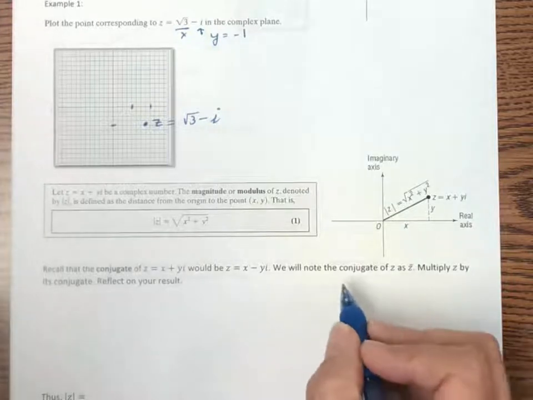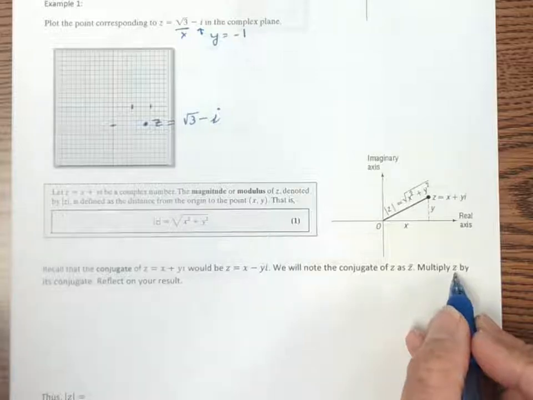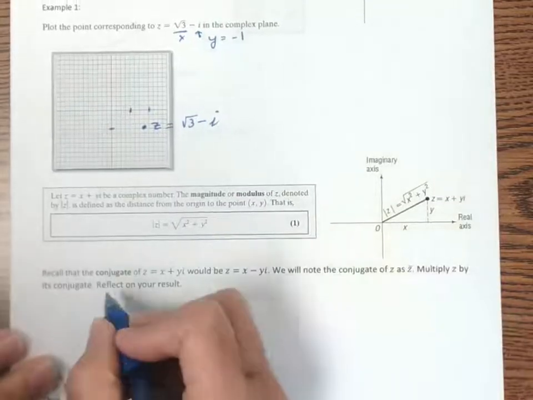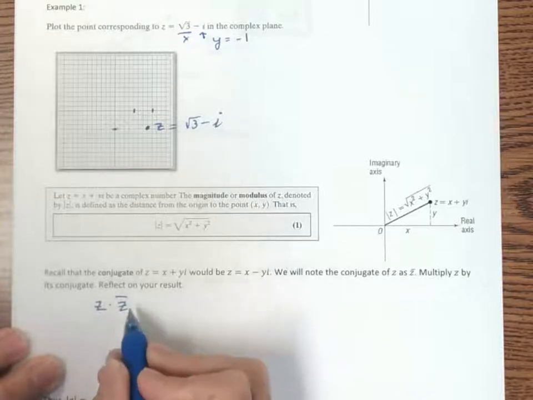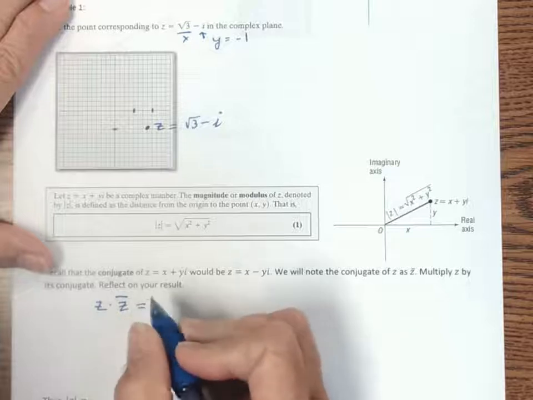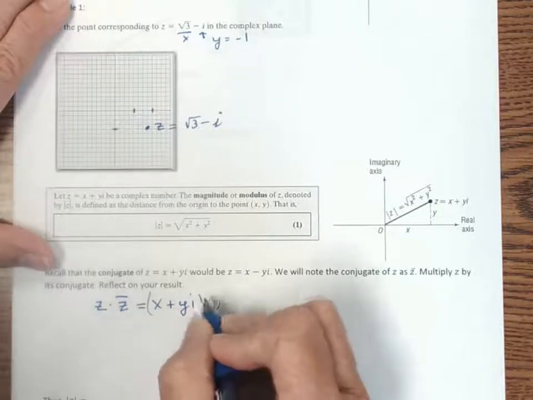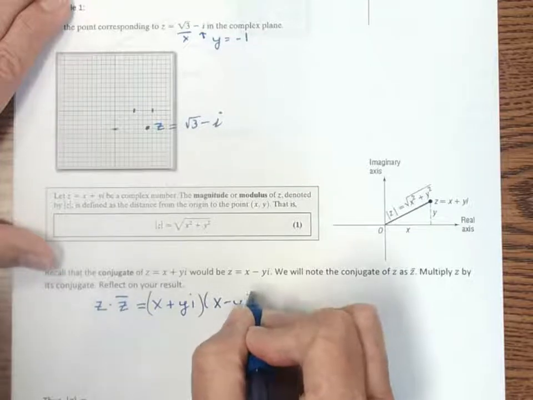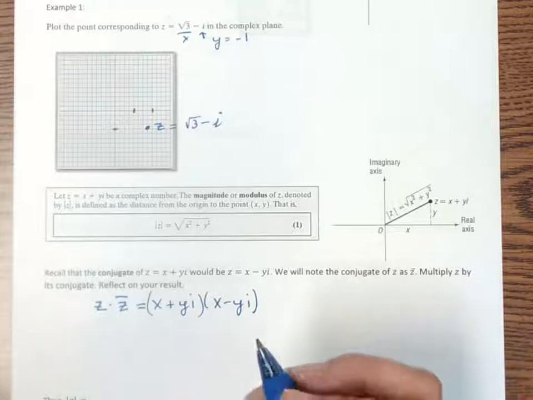So now we're asked to multiply z by its conjugate. So I'm looking at what is z times its conjugate, and we put this bar on top of it to show it's a conjugate. So what we're looking at is if I multiplied x plus yi times x minus yi, what do I get here?